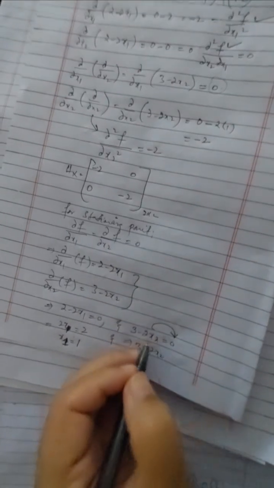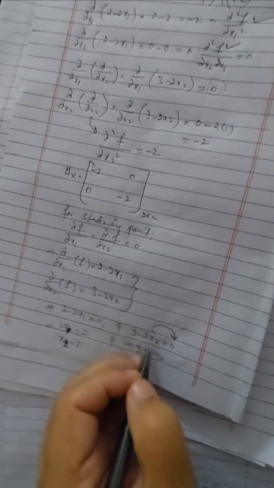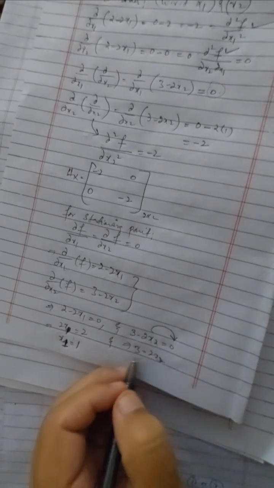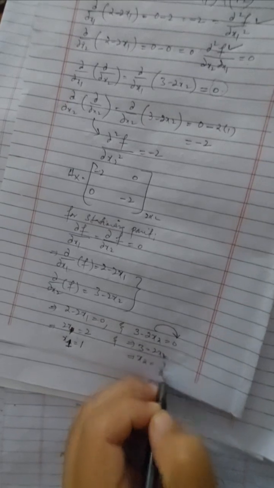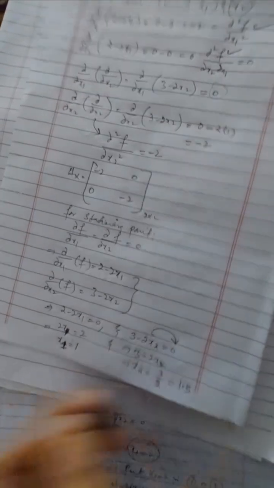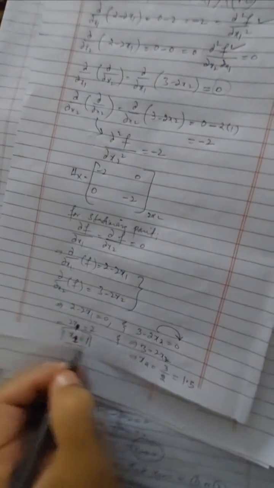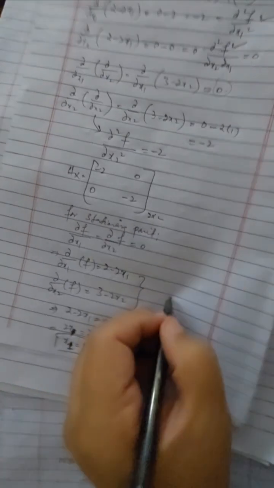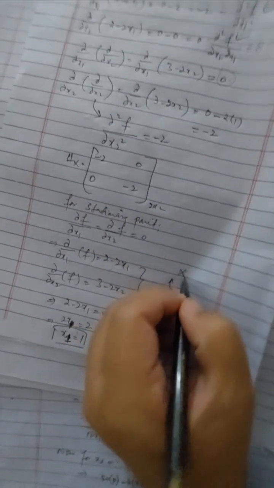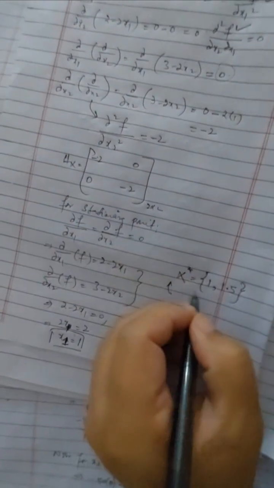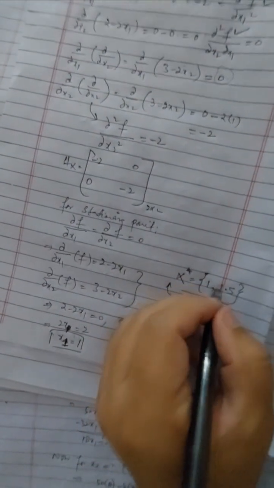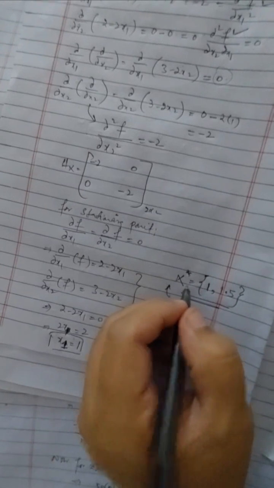This 2x2 will come over here so it becomes positive, so 2x2 is equal to 3 and x2 is equal to 3 by 2, or 1.5. So x1 is equal to 1 and x2 is equal to 1.5. So the stationary point x star is equal to 1 and 1.5.